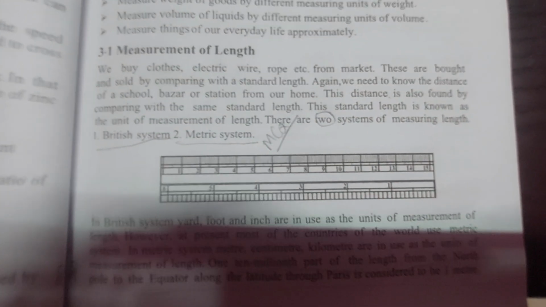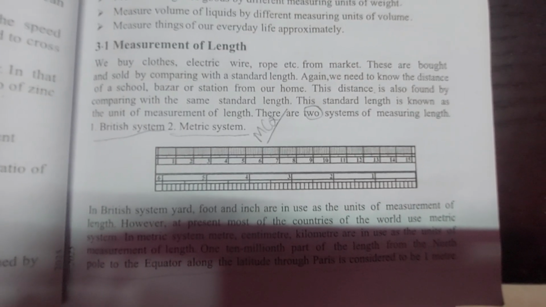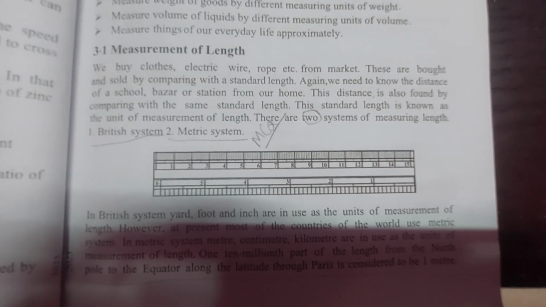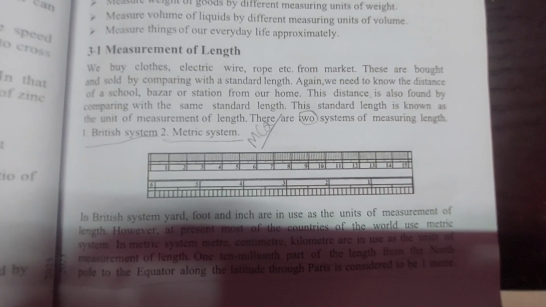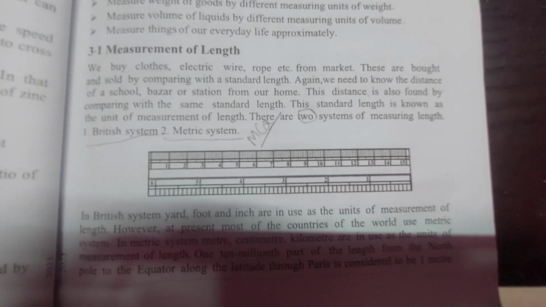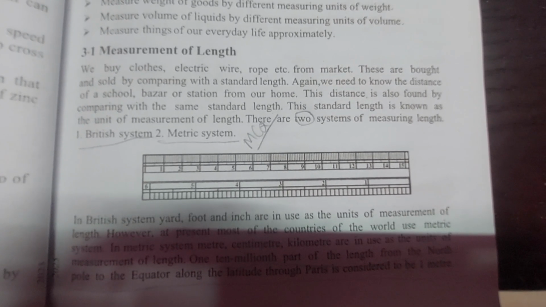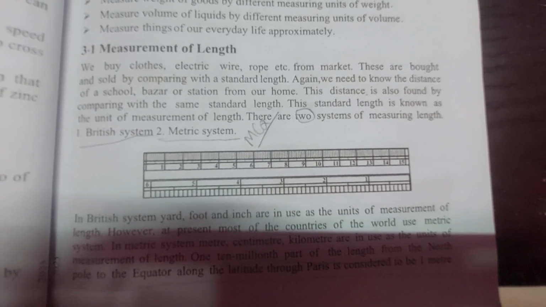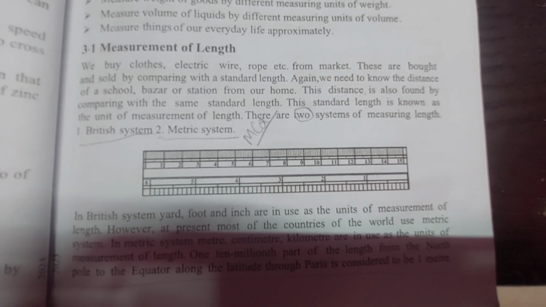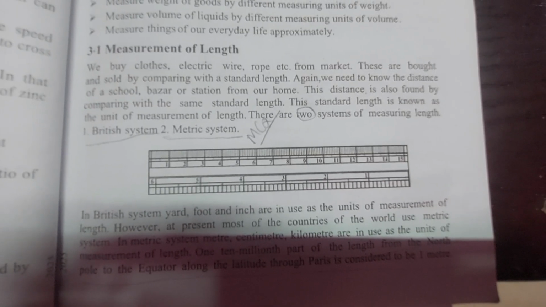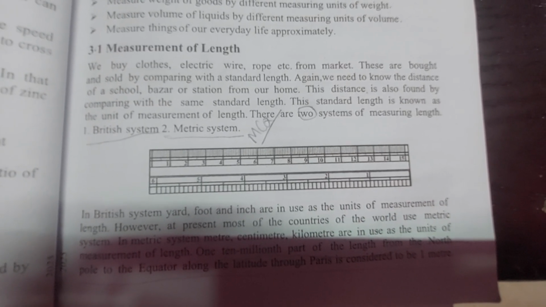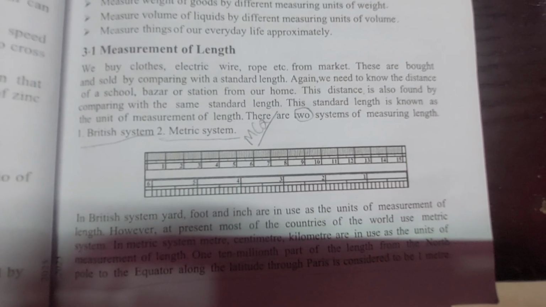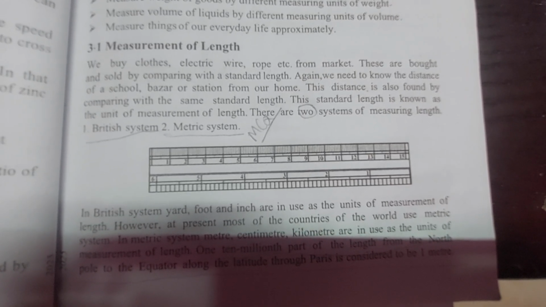Let's come to the lesson. 3.1 Measurement of length. We buy clothes, electric wire, rope, etc. from the market. These are bought and sold by comparing with the standard length. Again, we need to know the distance of a school, bus, or station from our home. This distance is also found by comparing with the same standard length. This standard length is known as the unit of the measurement of length.